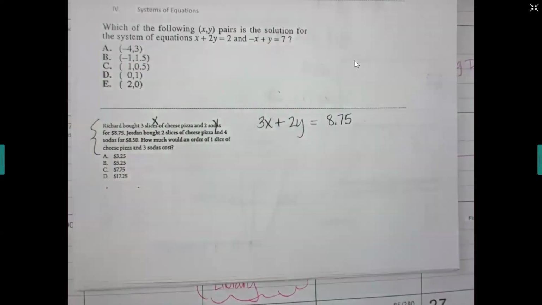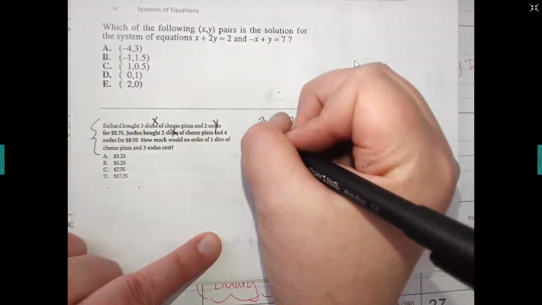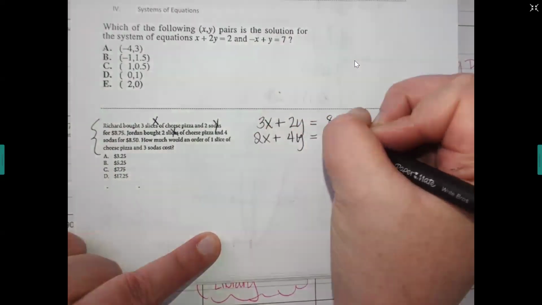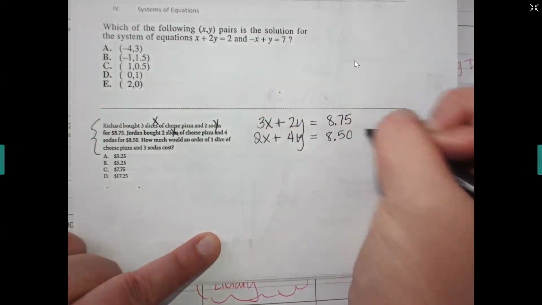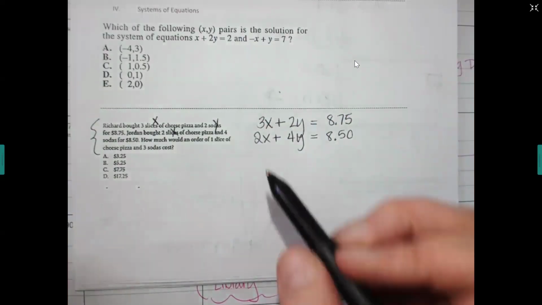Okay, now let's talk about Jordan. Jordan got 2 slices of cheese pizza, so that would be 2x. And he got 4 sodas, 4y, for $8.50. Okay, here's how elimination works. You should have covered this, I think, in Algebra 2.